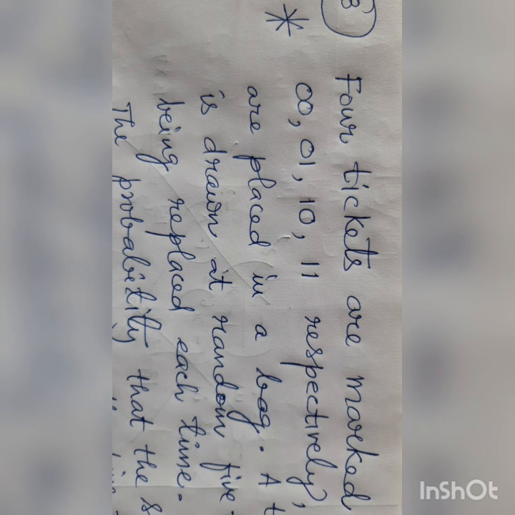The ticket may be 00 marked, 01 marked, 10 marked, or 11 marked. There are 4 chances. You take one out, see the number, and again drop it in the bag. That is replaced. Like that you are taking 5 times.